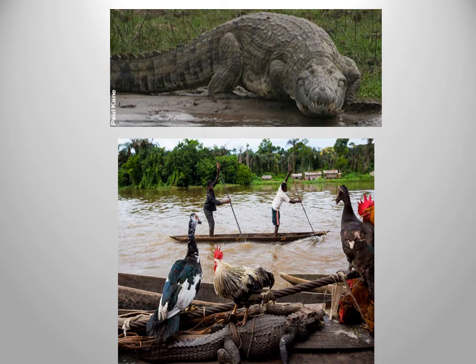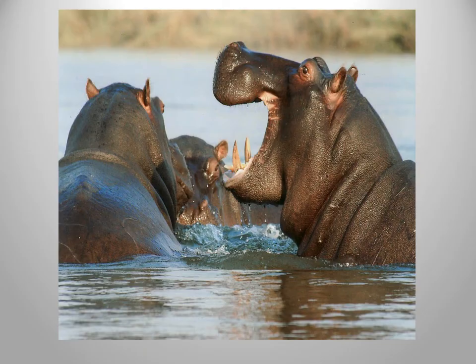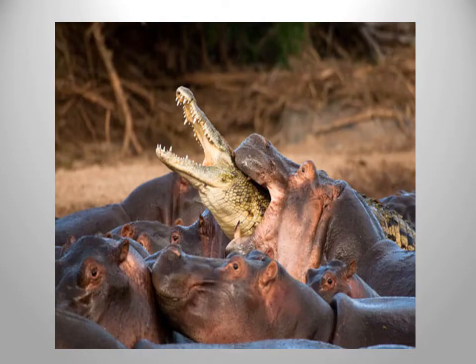Alligators are also in the water. I love this, the alligator with the chickens. And hippopotami are in the water. And hippopotamuses, I guess that's how you say it, hippopotamuses are more deadly than alligators or crocodiles. Did you know that? Remember King Menes of Egypt, who was mauled by one of these guys? Yeah, so they are nasty, nasty creatures. You do not want to mess with them. But all of this is in and around the Congo River.